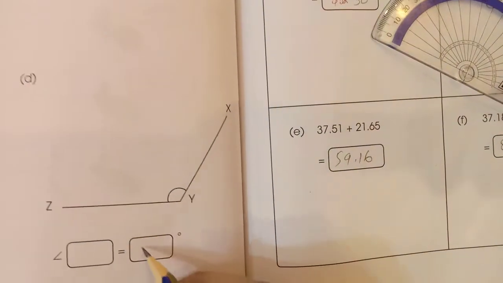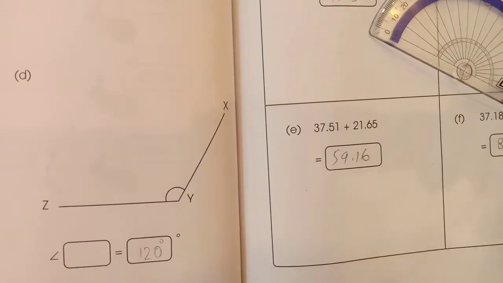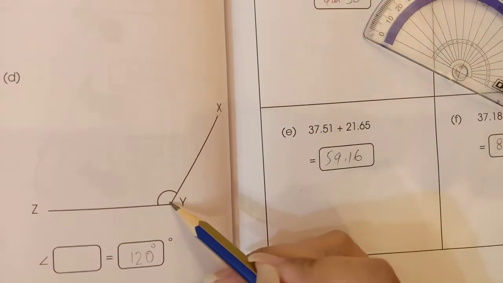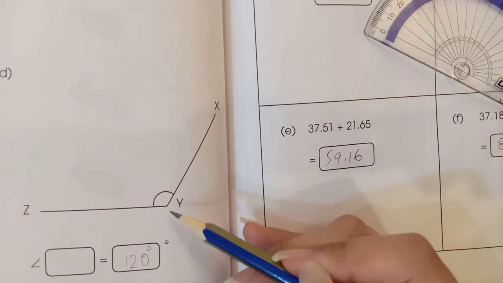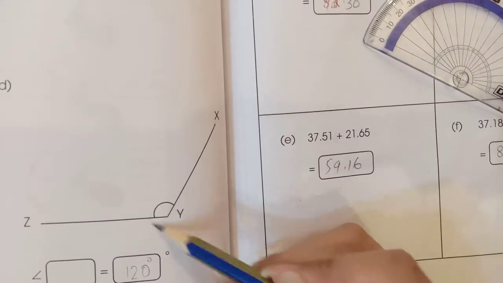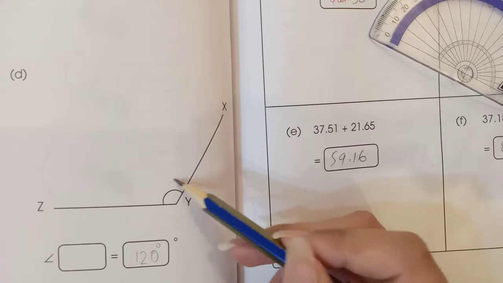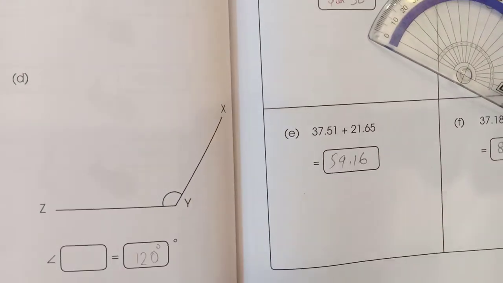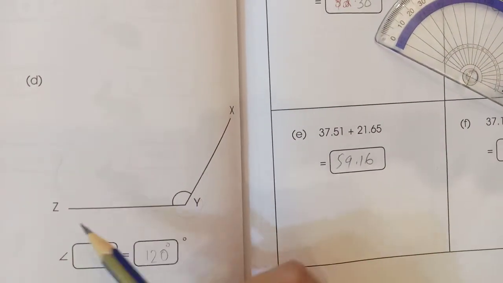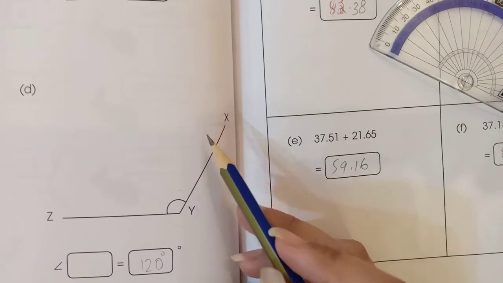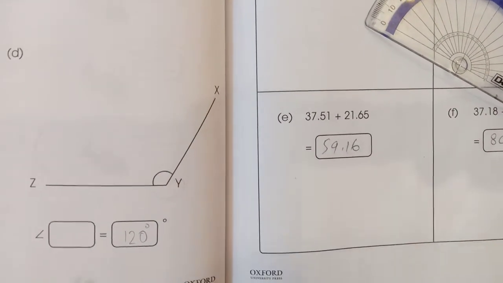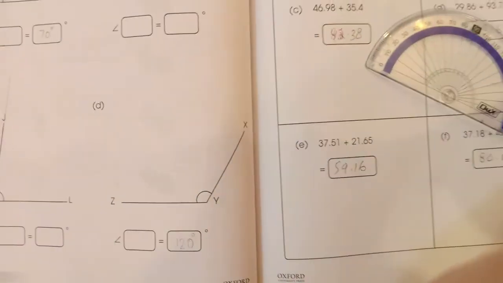So we will write 120 degrees here, and how we will name the angles, either angle Y or angle XYZ. Free end, then the point on which the angle is, and then again the free end. Angle XYZ or ZYX or simply angle Y. You can name it either way.